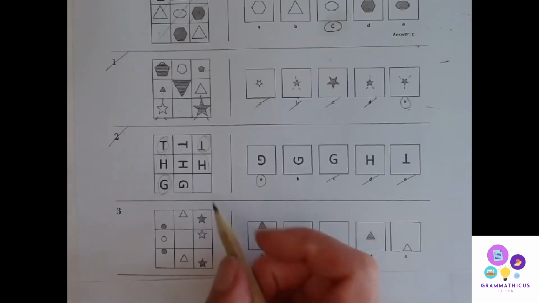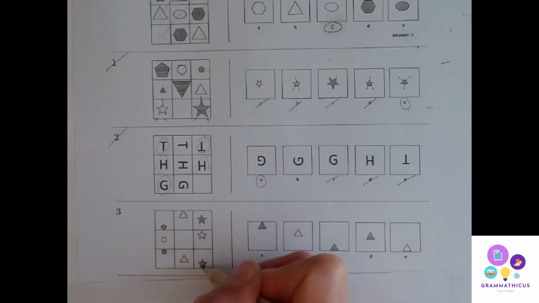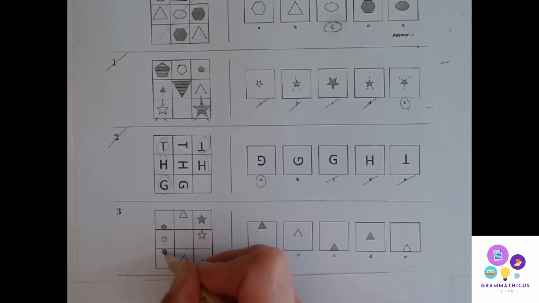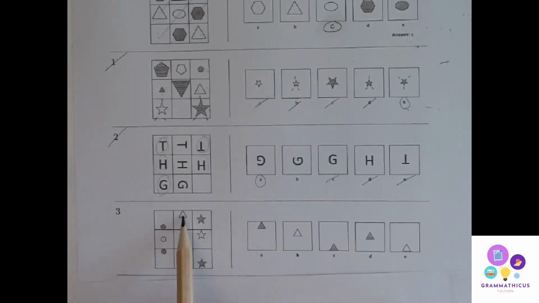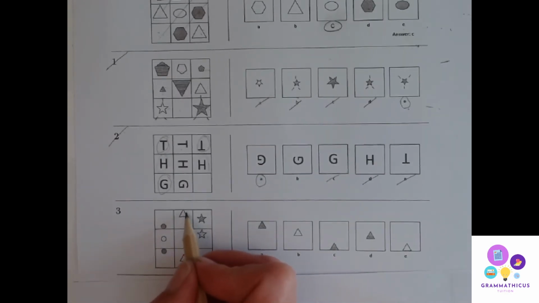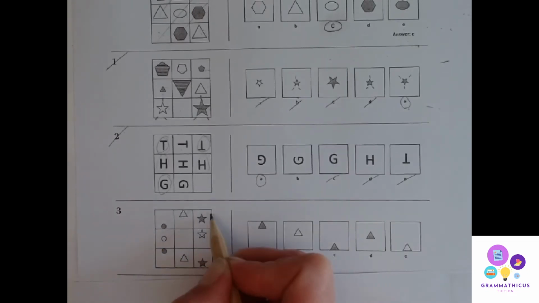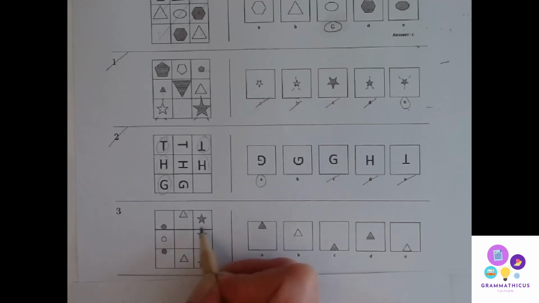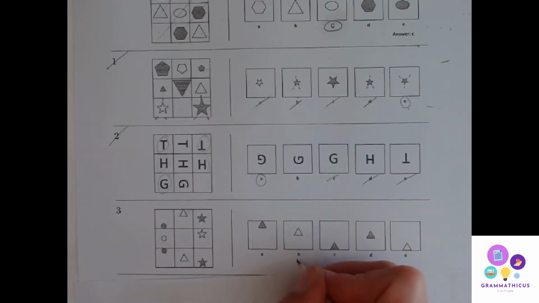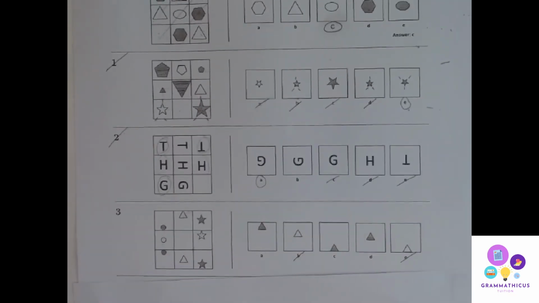Now looking at the columns, I can see I have grey, white, grey, grey, white, grey. In my rows, I've got grey, white, grey, grey, white, grey. So the chances are it's going to be alternating whichever way I look at it. So it's going to be white, grey, white. Also, if I look at the colours running diagonally across these, I can see that all of those are white there. So they're all going to be grey running diagonally here, and similarly this way along the diagonal. So I'm looking for a grey triangle, so I'm going to cross out B and E.